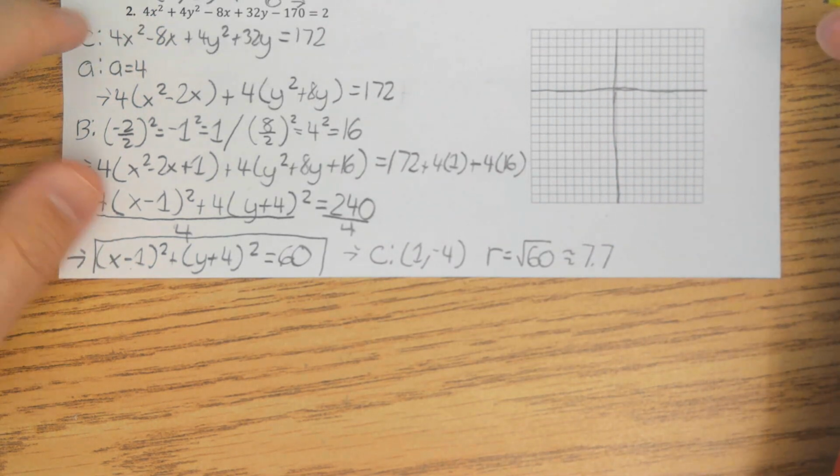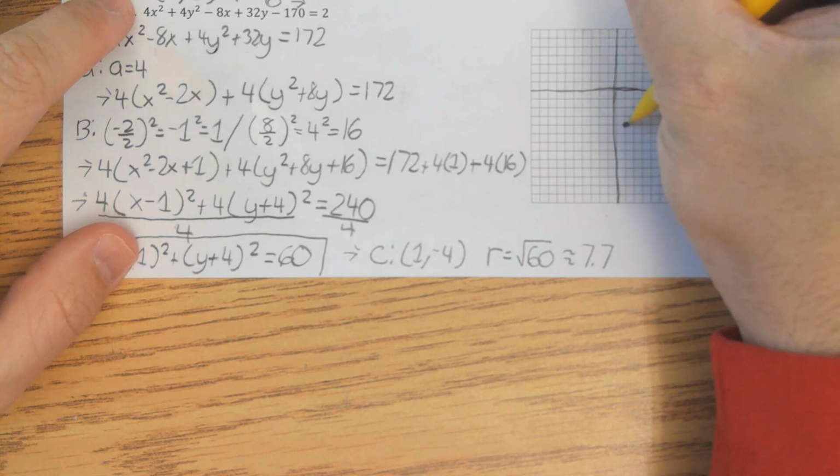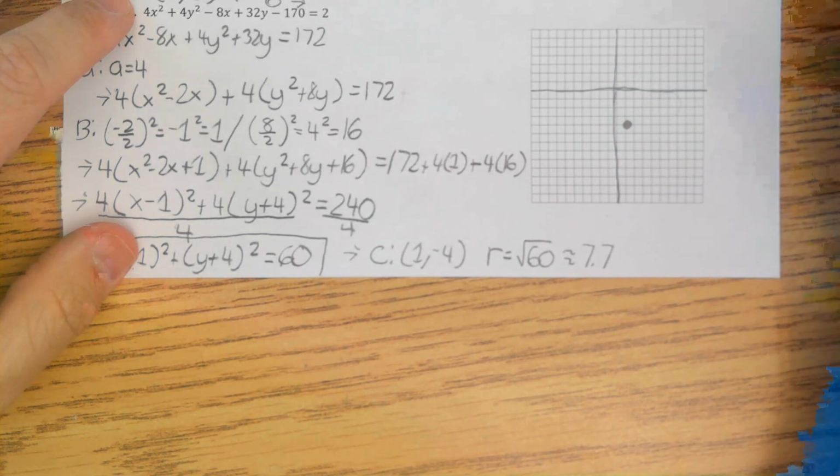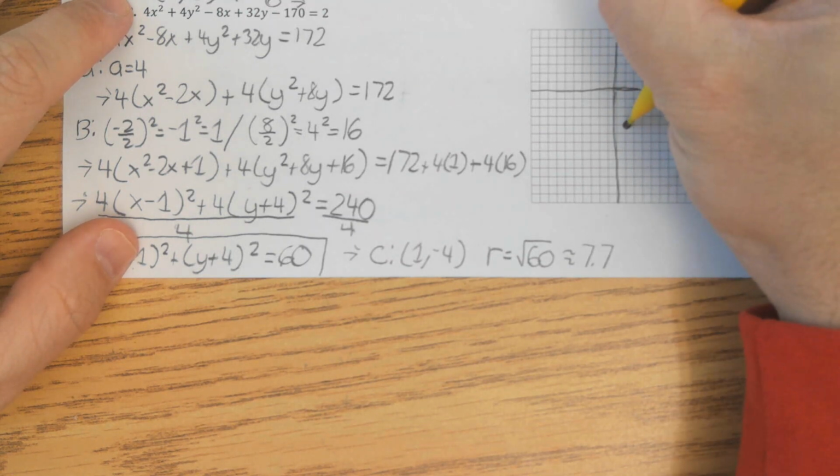I'm going to go that route. And so I'm going to go over 1, down 4. There's my center. And then to graph the circle, you're just going to go up 7.7, down 7.7, right 7.7, left 7.7. So we're going to go right 7.7.